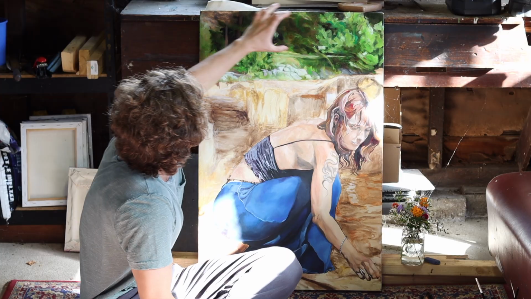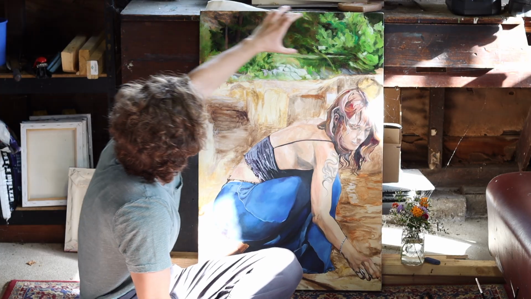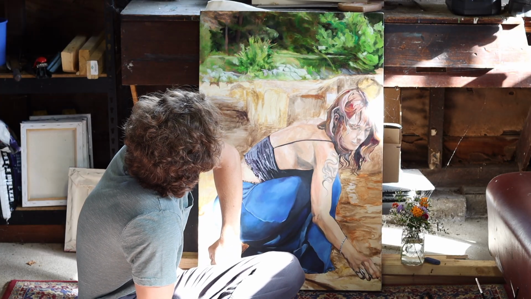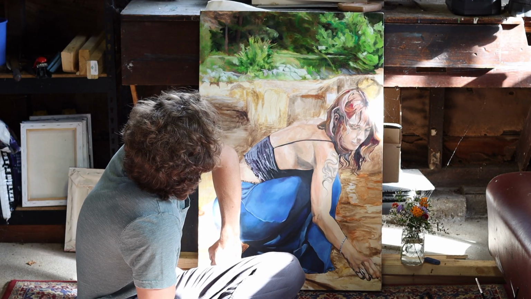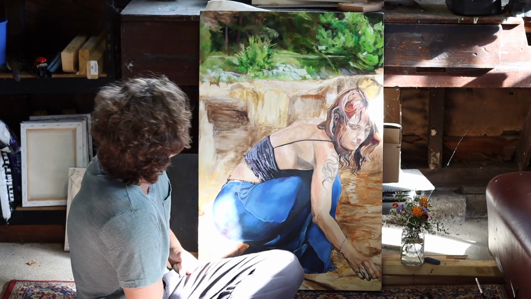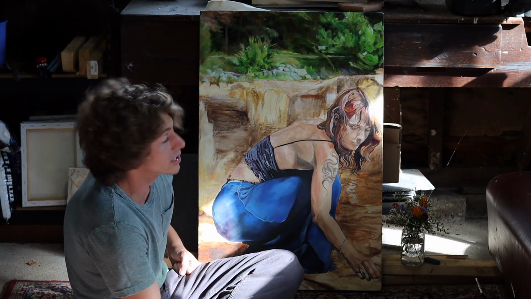I'm really excited about this area here. That makes me really happy. The rocks are kind of boring, but that's kind of just the way that rocks are, so I can't be too upset about it. There's a lot of feeling in today's session.